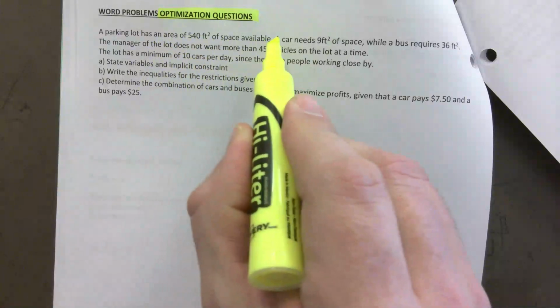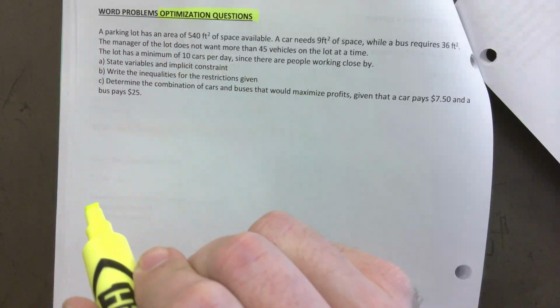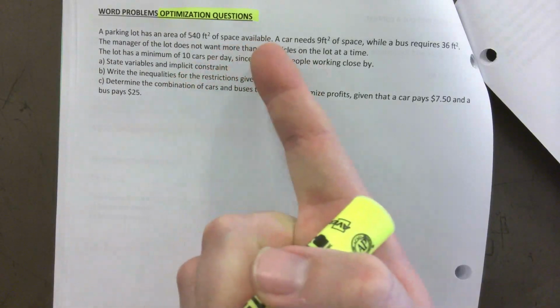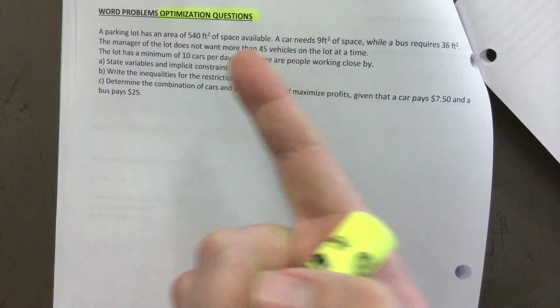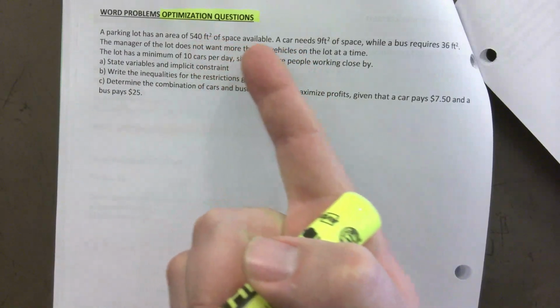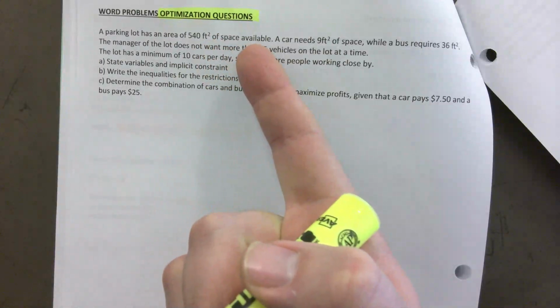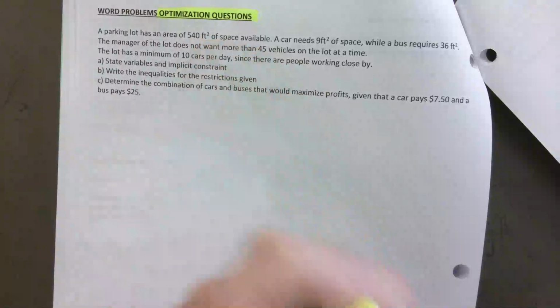Does that sound like an inequality to you if you were to read that? If it says space available, it's kind of saying how much room you have available. So that is actually an inequality right there, right off the top, right? Because you can use up to this much space.